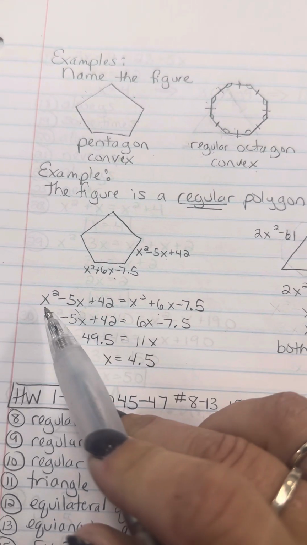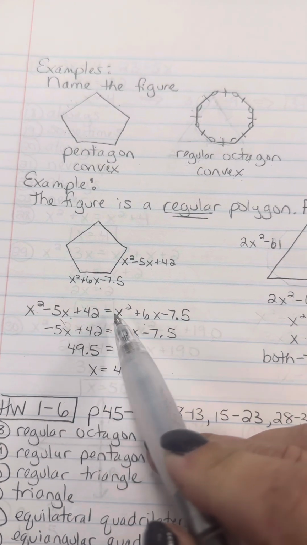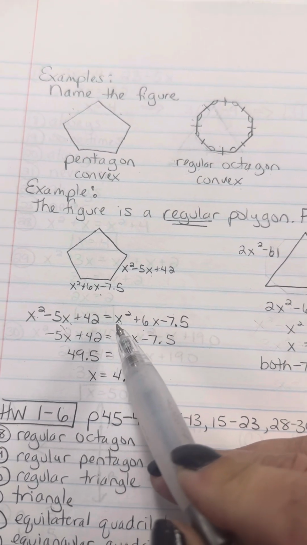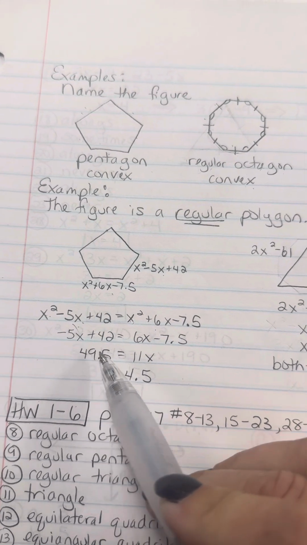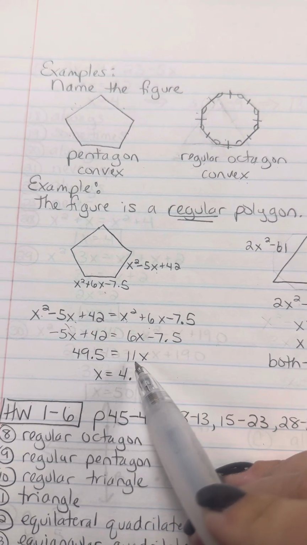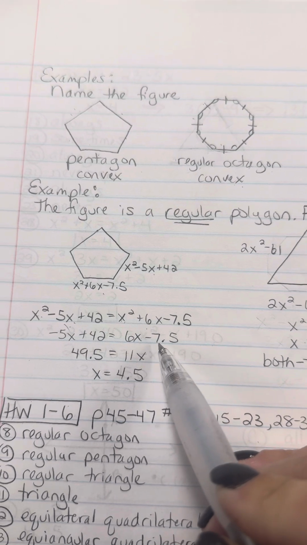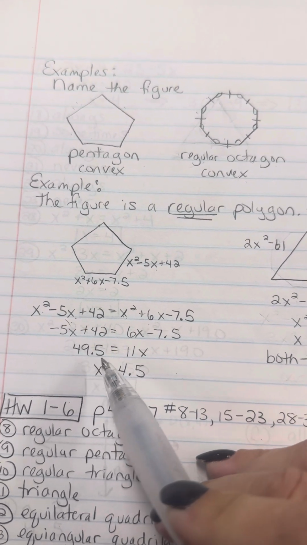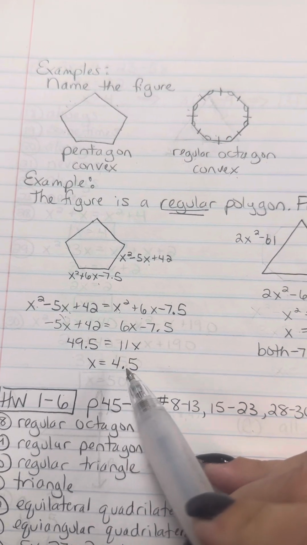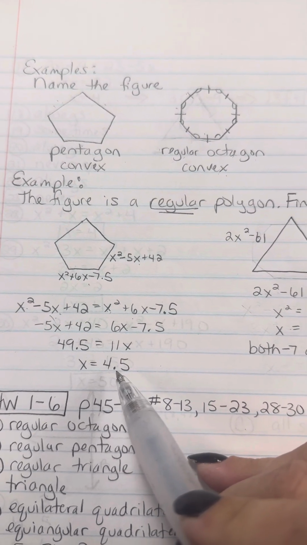When I move this x squared over here or move this x squared over here, either way those x squared cancel out. At my next step, what I did was add 5x to this side. That's where the 11x came from. I added 7.5 to this side. That's where 49.5 came from. Divide both sides by 11 and I get 4.5.